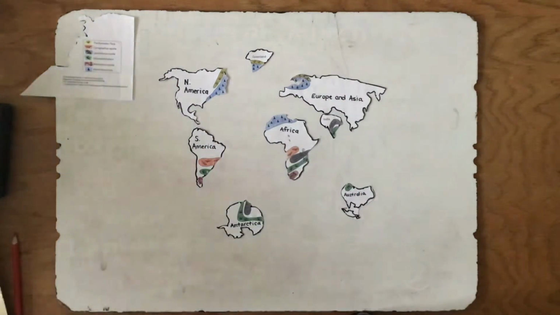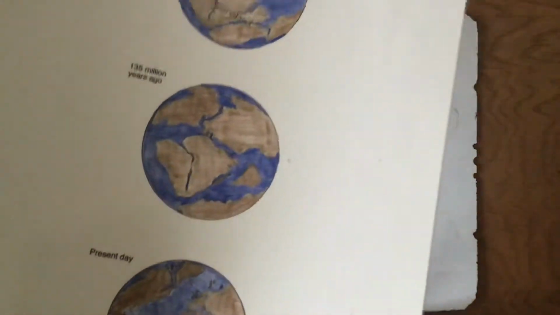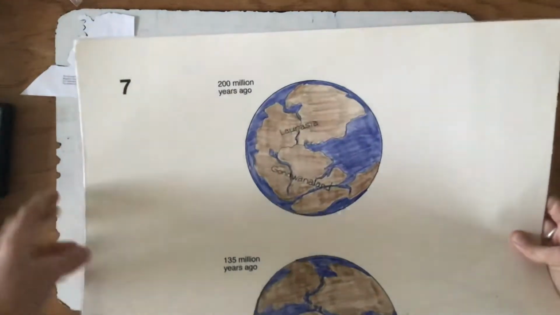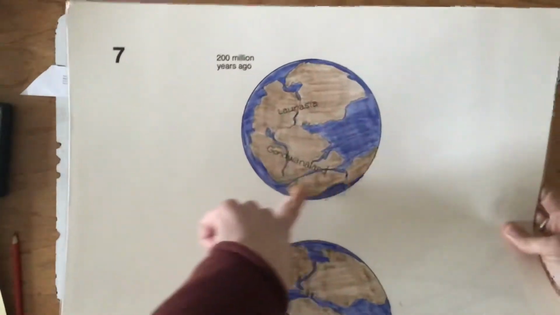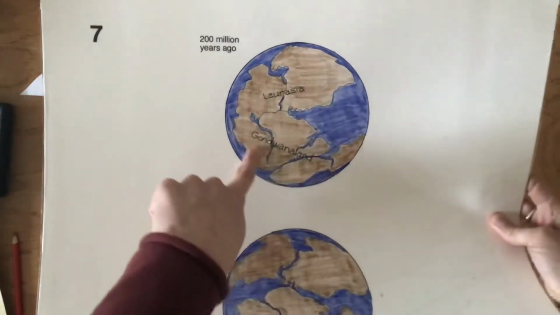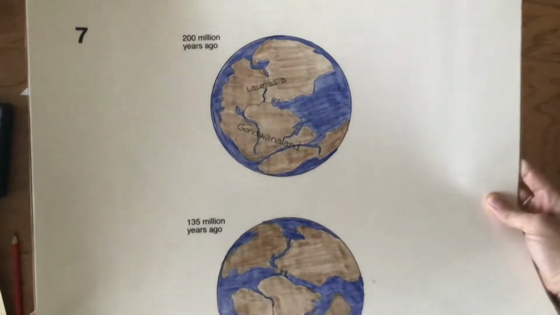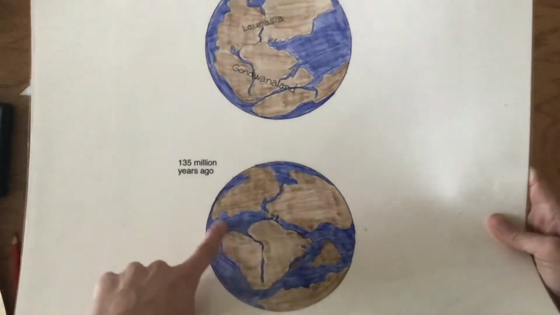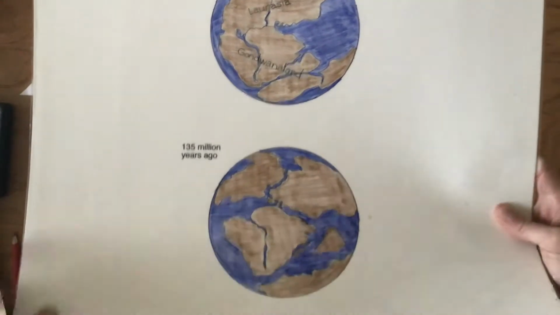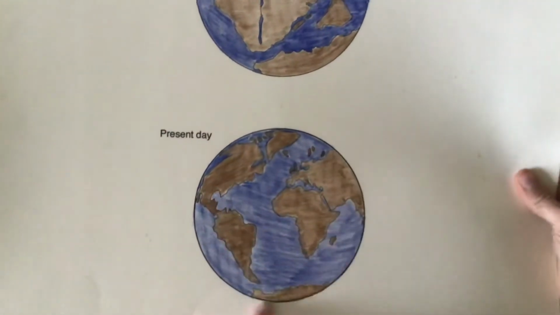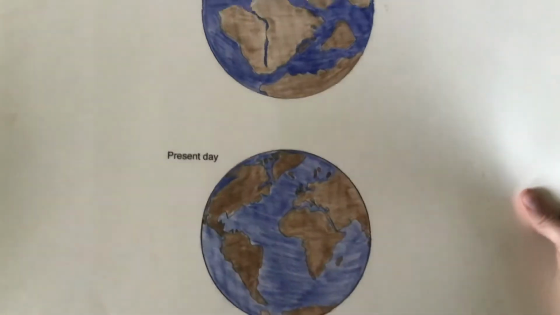We can also look at our chart here. Here are the continents 200 million years ago. Again, when our continents were all connected, that big mass was called Pangea. 135 million years ago, you can see they start to drift. And present day, here's what they look like today. Now there's a reason they do that.